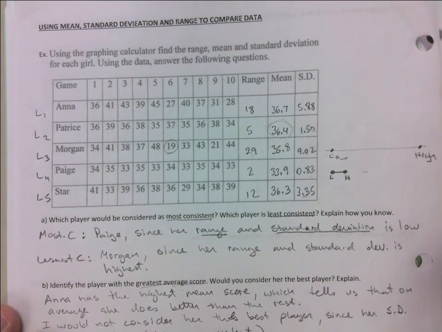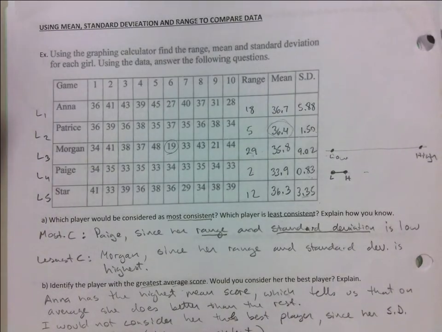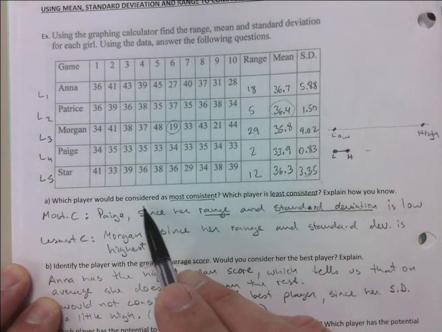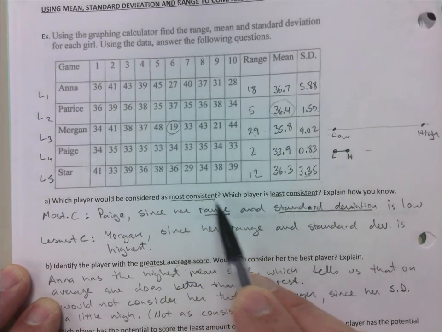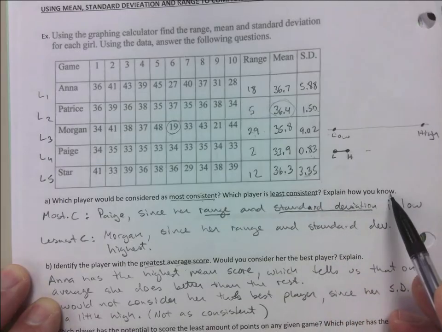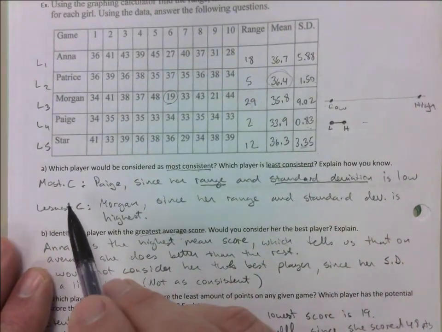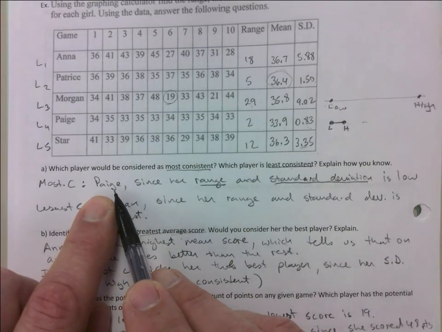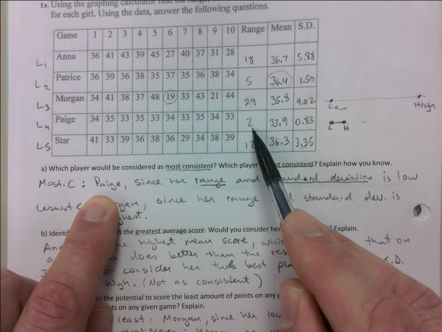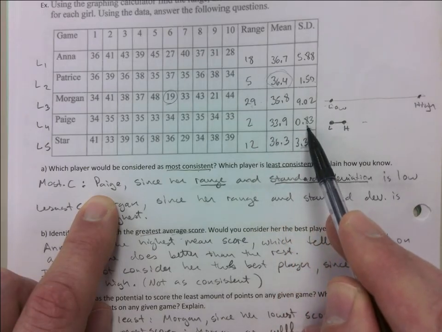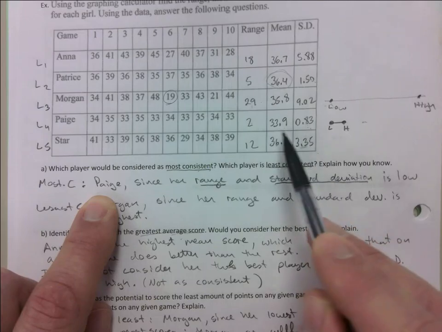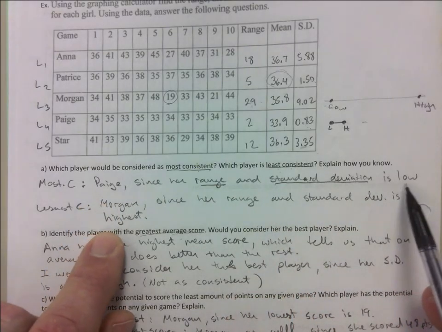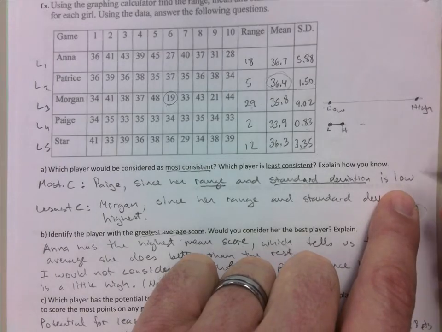It says, which player would be considered most consistent? Which player is the least consistent? Explain how you know. So if you want to write this down, or if you already have an answer and you're happy with it, most consistent would be Paige, right? Because Paige has the lowest standard deviation, and also the lowest range. Since her range and standard deviation are low, or are the lowest, I should say.